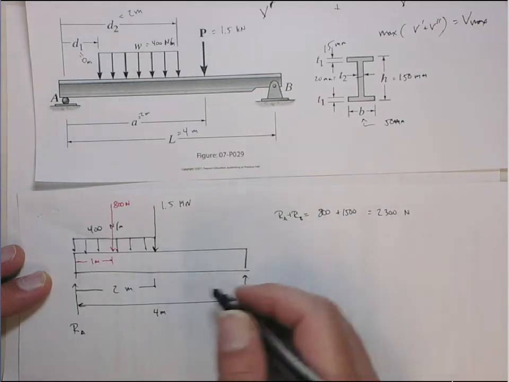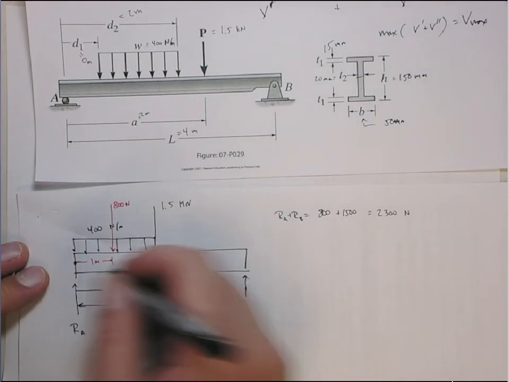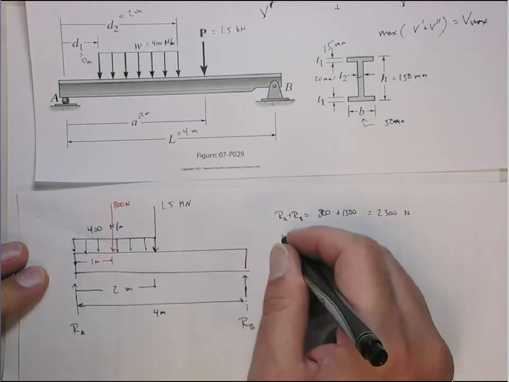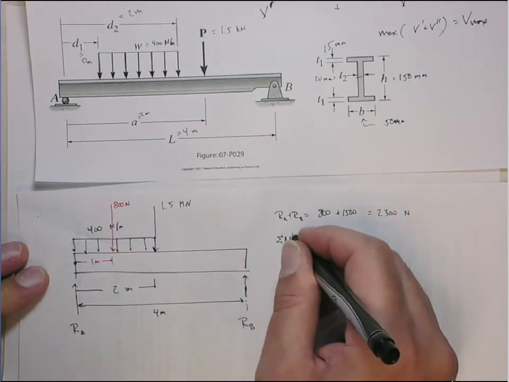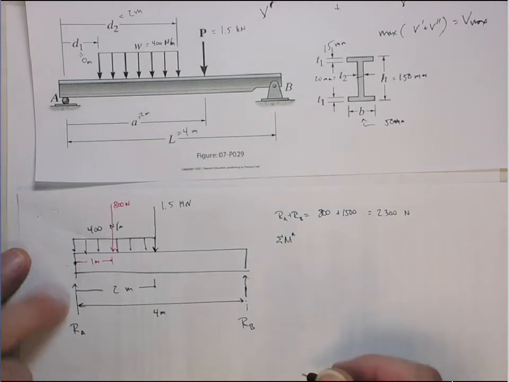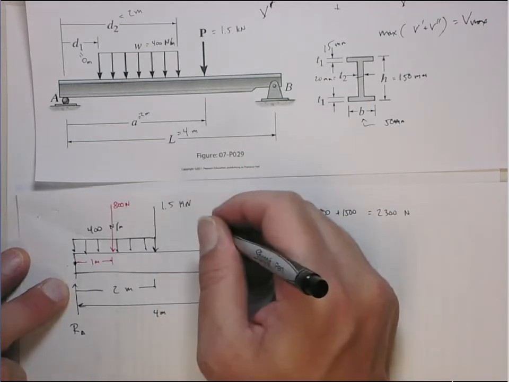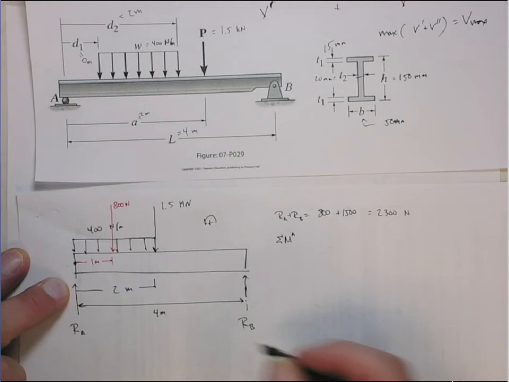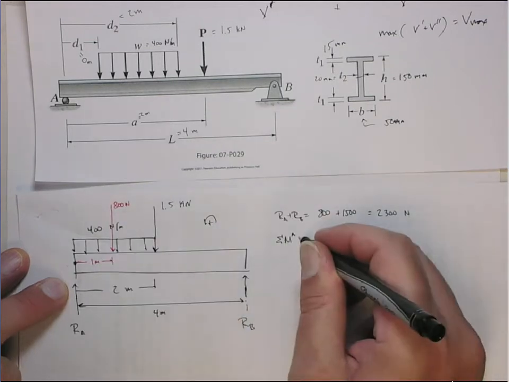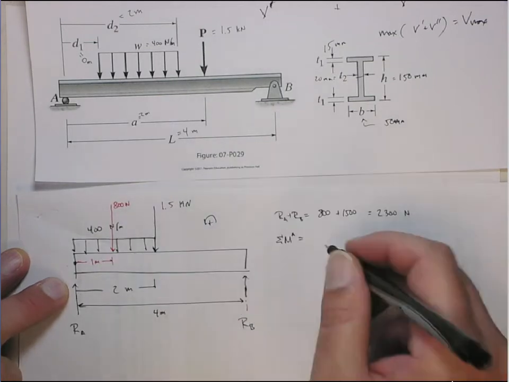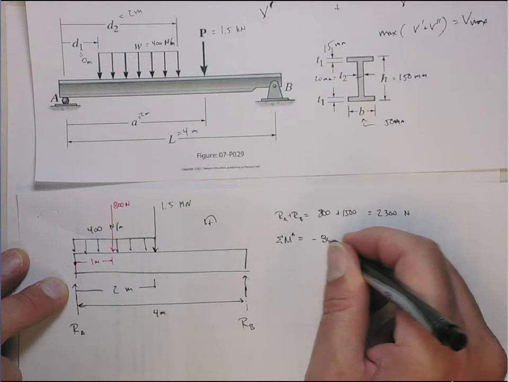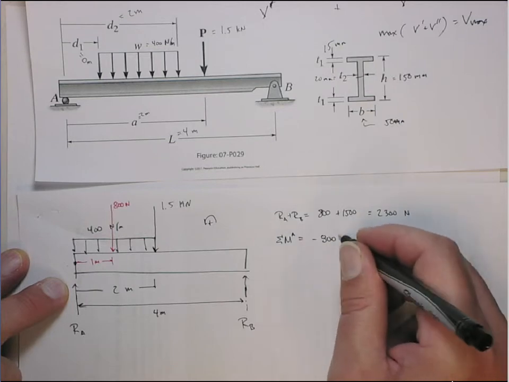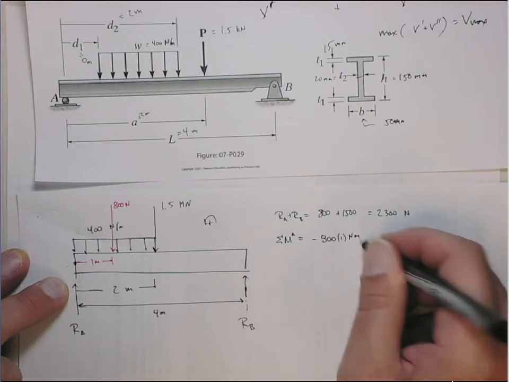Now let's do sum of moments. We can do sum of moments around point A, so the RA doesn't enter into it. That gives me a minus 800 newtons times 1, that's in newton meters.